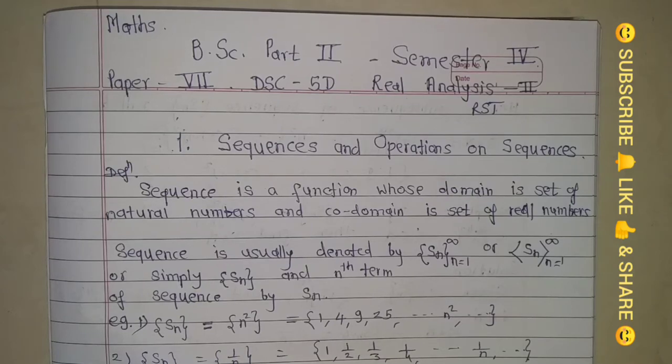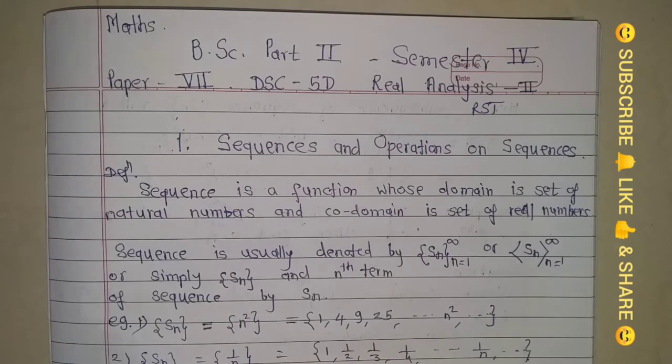Today we will discuss the first topic of paper 7 of semester 4, real analysis 2.